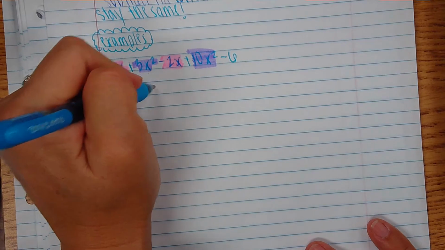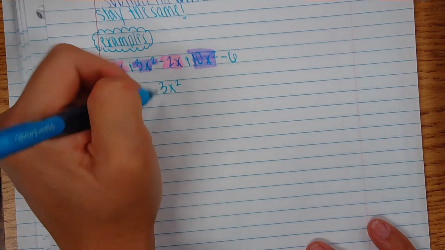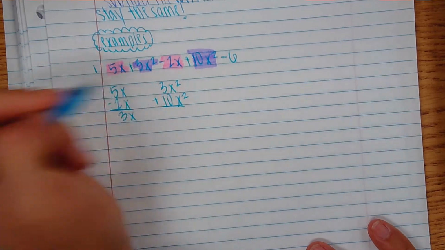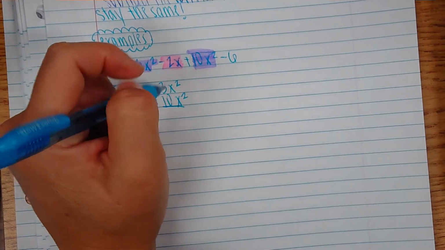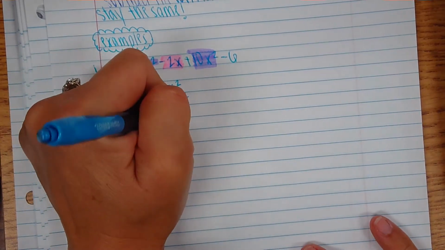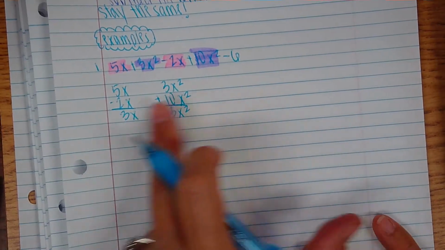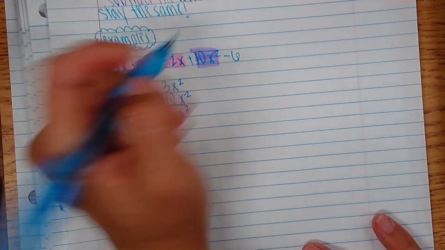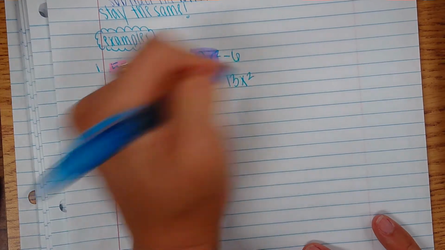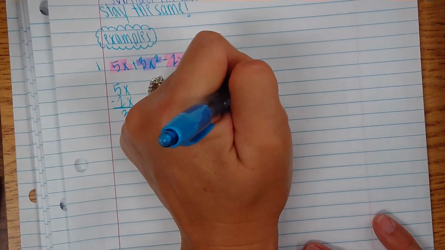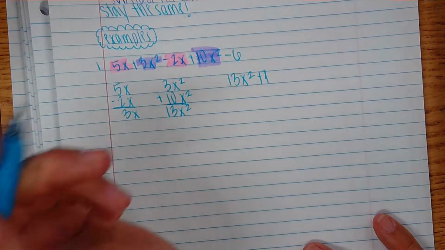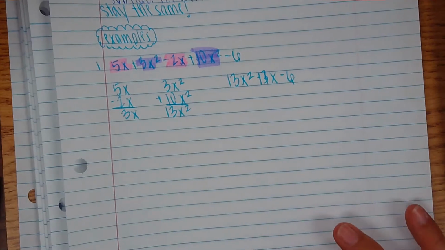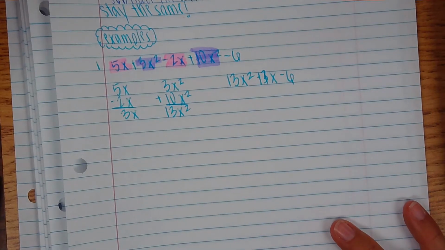And then we'll take this positive 3x squared and this 10x squared, and we will add them together since they're both positive. And I will have 13x squared. So now I just rewrite my equation. I'm going to start with the highest exponent. We'll get more into that later, but that's generally where you want to start. So 13x squared plus 3x minus 6. And that would be your answer.